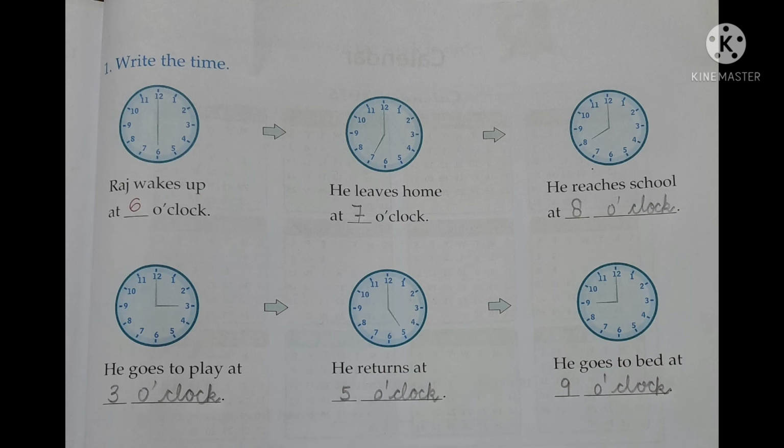See the clock. Short hand is at 5 and long hand is at 12. That means time is 5 o'clock. Then he goes to bed at dash. See the clock. Short hand is at 9 and long hand is at 12. That means the time is 9 o'clock.